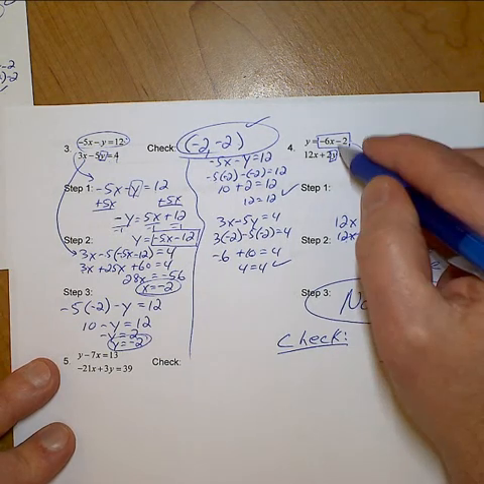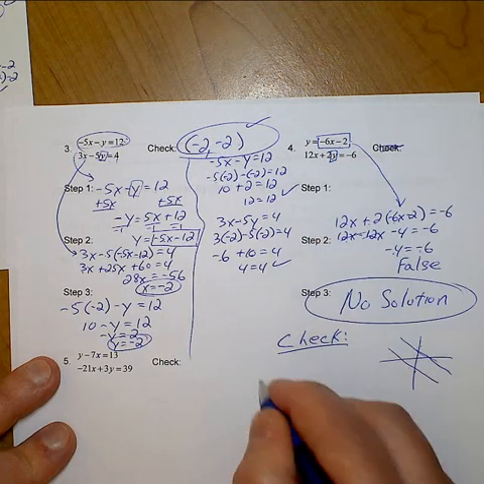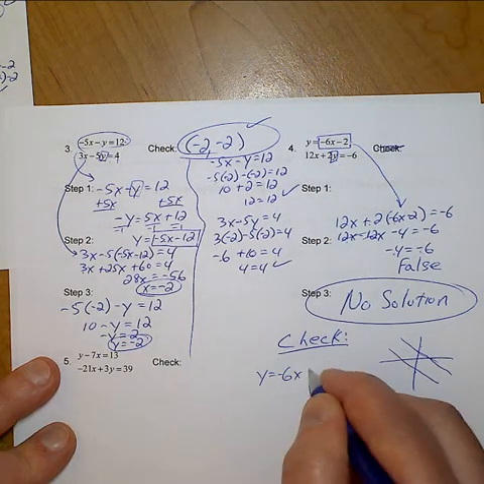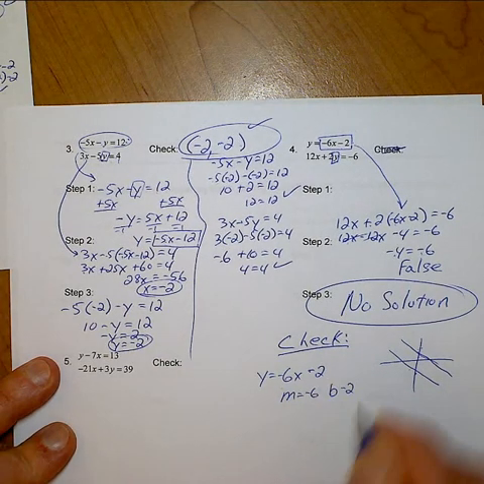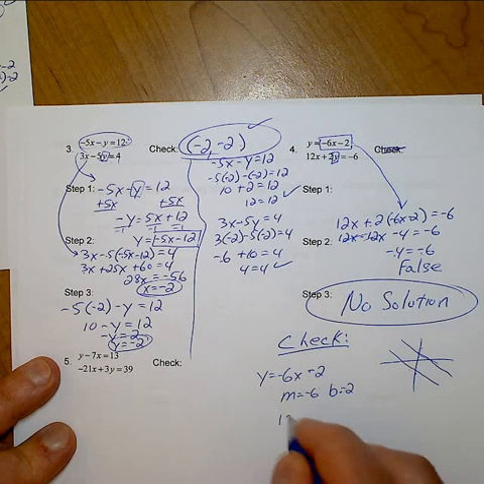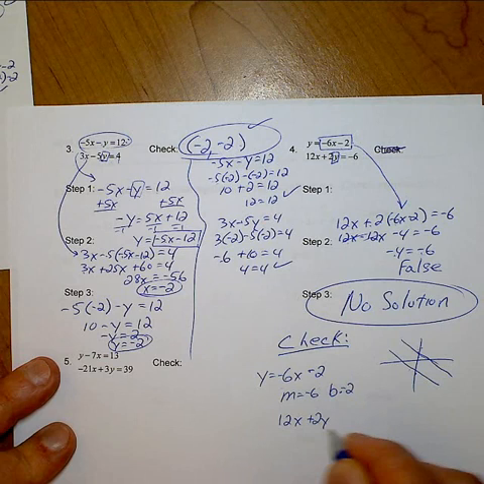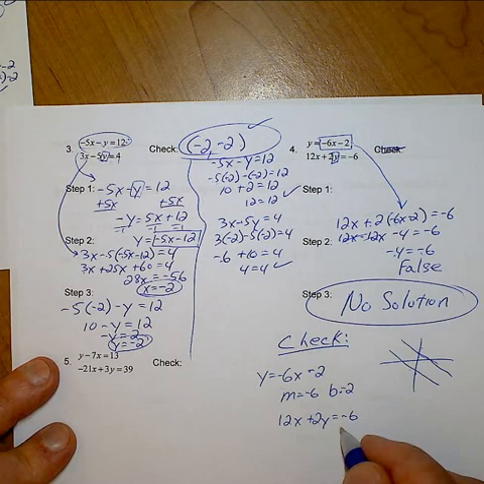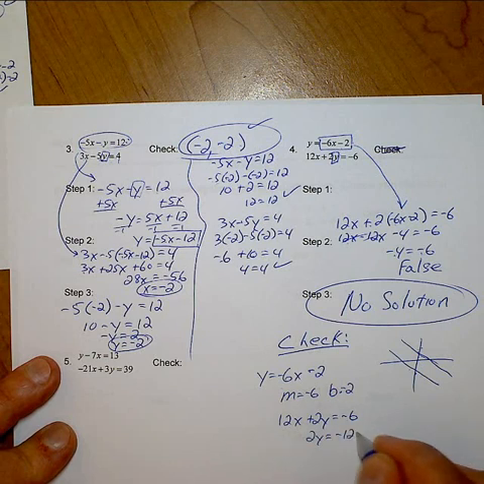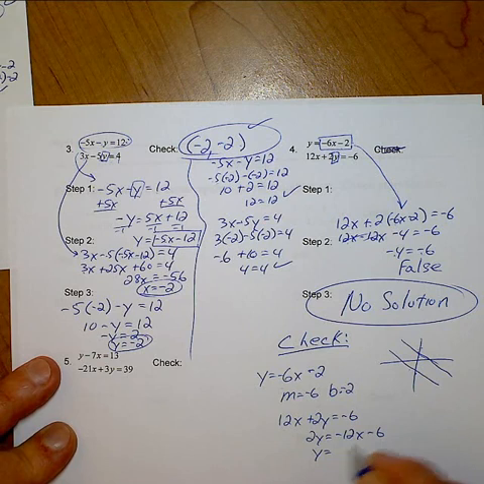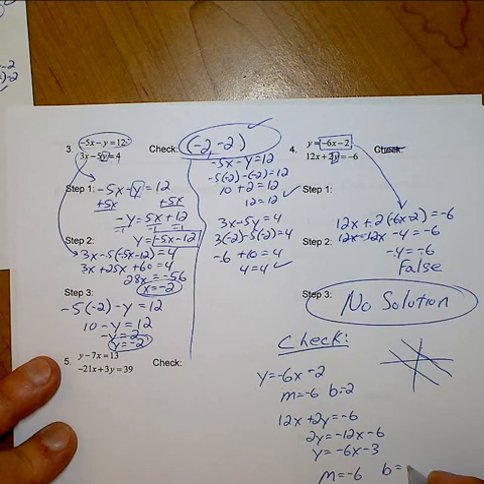So can I see if these equations have the same slope? So the slope of y equals negative 6x minus 2. What's the slope? M is negative 6 and the b is negative 2. Y-intercept. So this one here, 12x plus 2y equals negative 6. Well, we got to solve. We got to get in mx plus b form. So I would subtract 12x. I get 2y equals negative 12x minus 6. I would divide by 2. I get y equals negative 6x minus 3. What's my slope? My slope is negative 6. My y-intercept is negative 3.